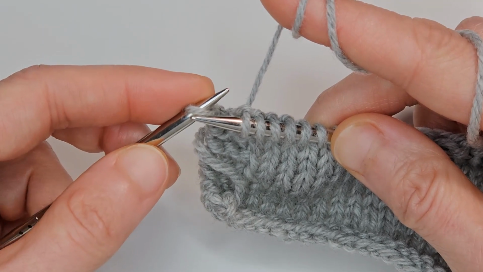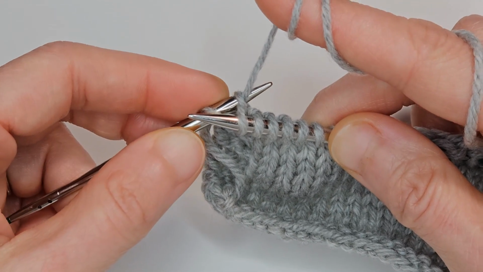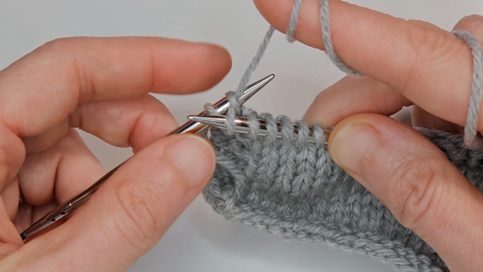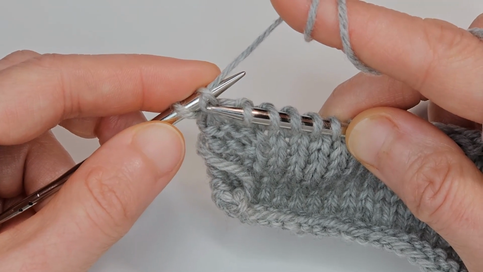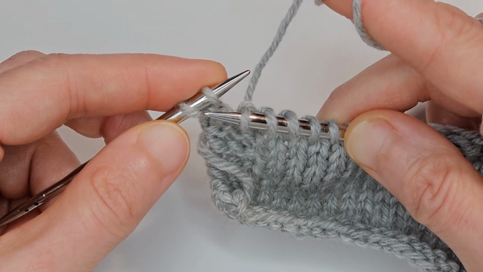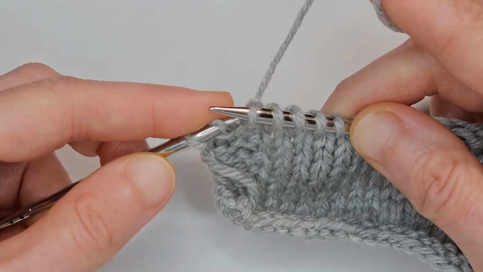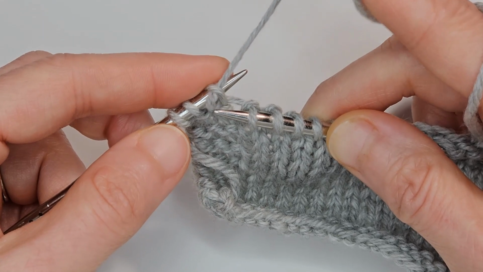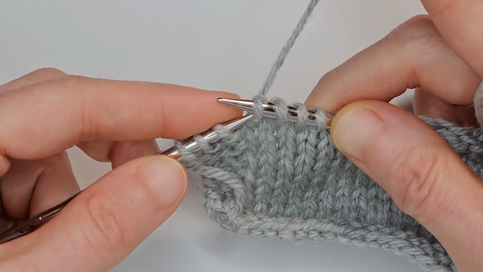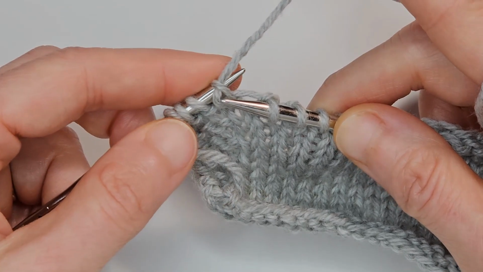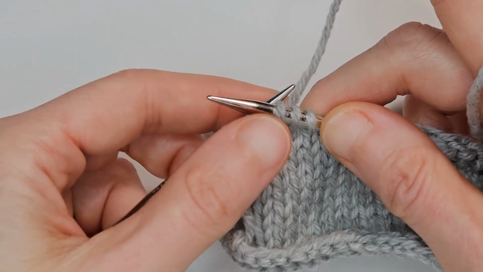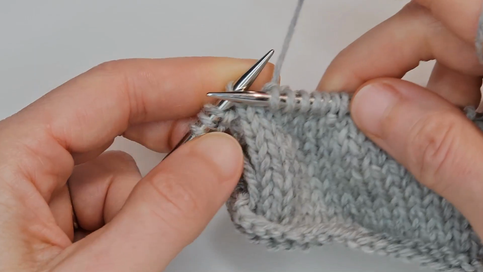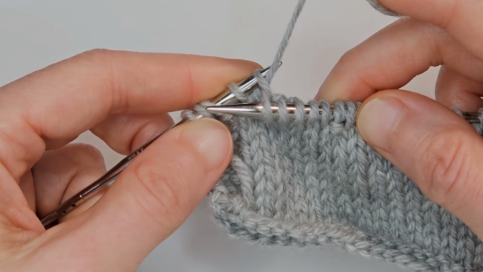So you take your left-hand needle, insert it into the left side of that next stitch, slide it off, and tug the yarn. Just like that, we'll keep going until we get to the mistake.